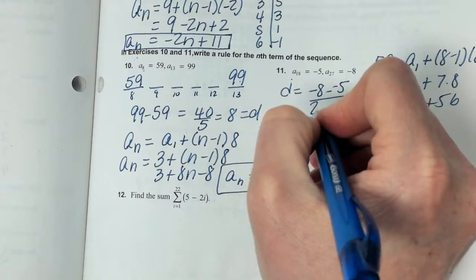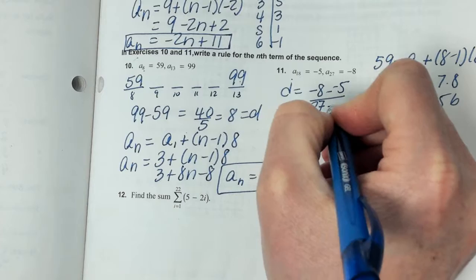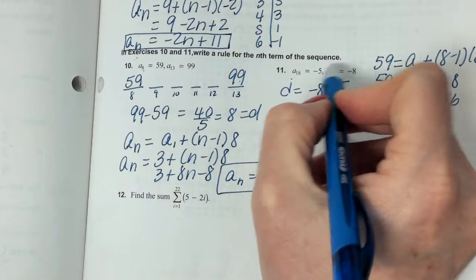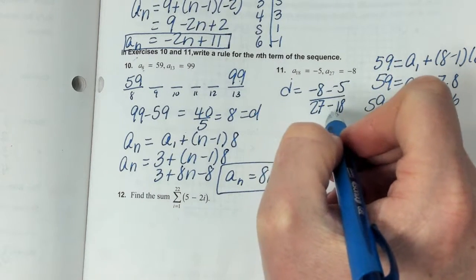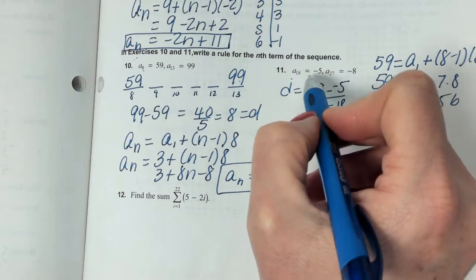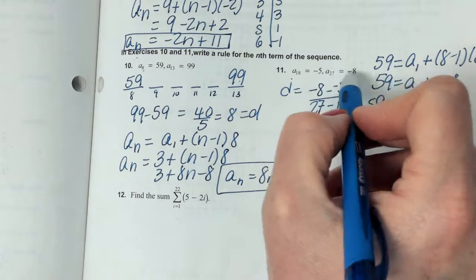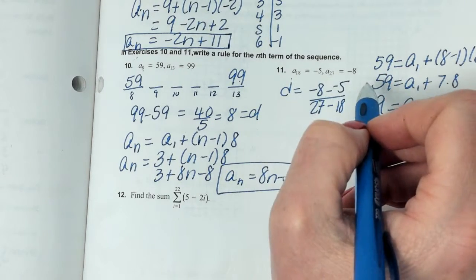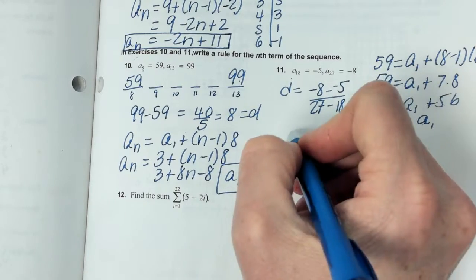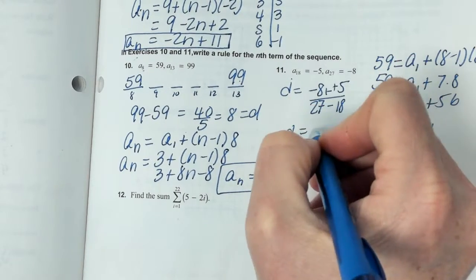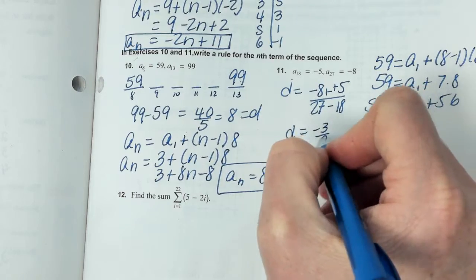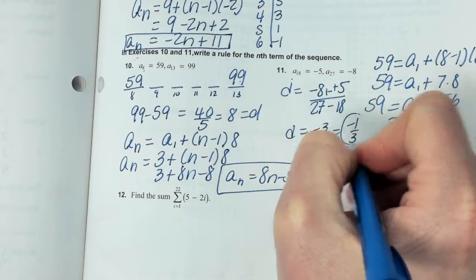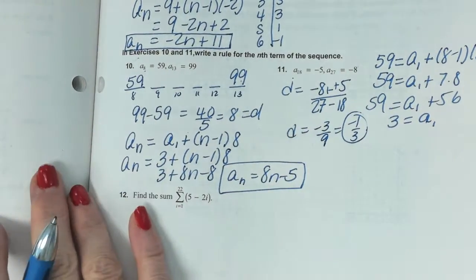Because you have to do the y values divided by the x's. It's just like slope. These are the outputs, the y's, and these are the inputs, the n's. So d would end up being negative 3 over 9, so negative 1/3, and then you have to go from there.